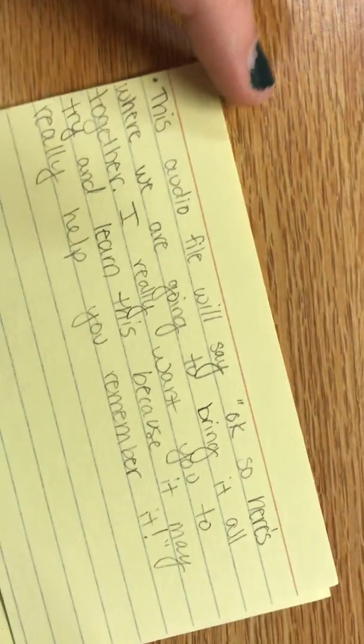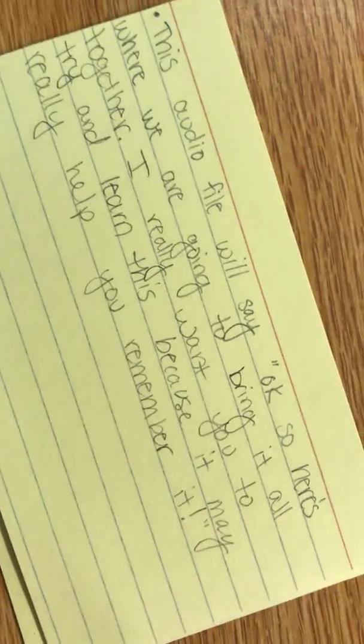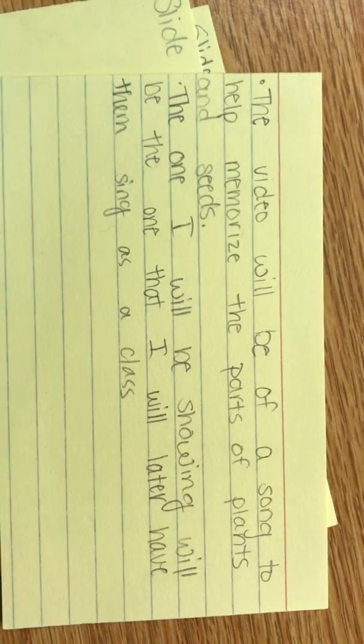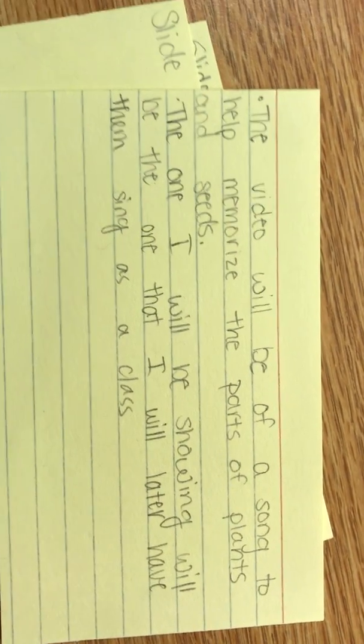But this audio will say, okay, so here's where we are going to bring it all together. And I really want the kids to try to learn this through a song, because it may really help them remember the parts of the plant and seed. Slide 7, part B. The video will be of a song to help memorize the parts of the plants and seeds.